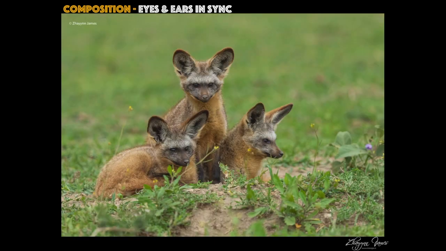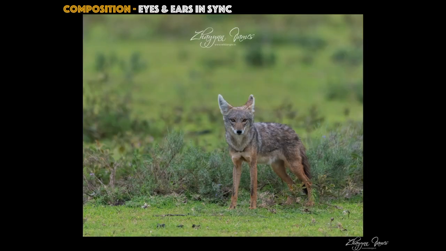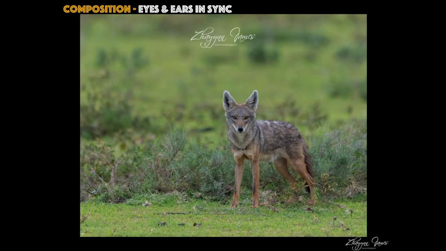And it's not just single animals. These are bat-eared foxes in Tanzania. You see all three of them are paying attention to whatever little activity is going on in front. Now look at this shot of a jackal, straight on, looking straight at me in the camera. Its attention is completely focused on me, right? But look at that ear. And now look at that. Completely different. Which image shows you the attention of the animal?